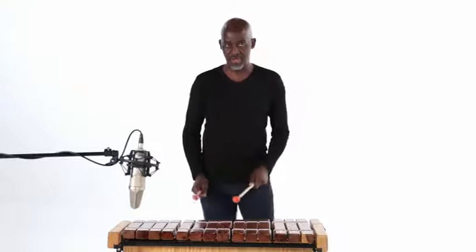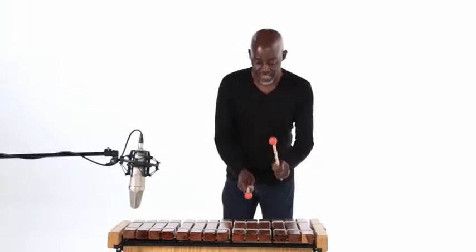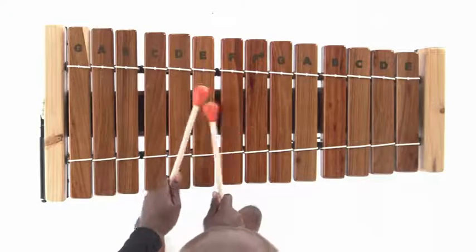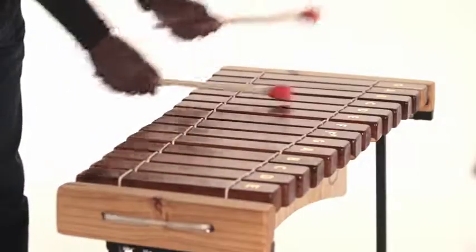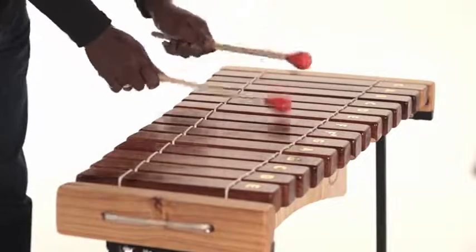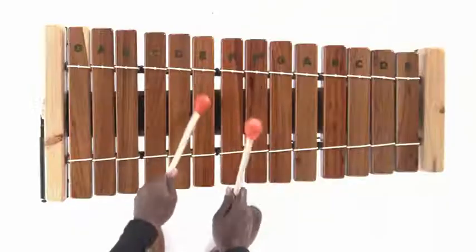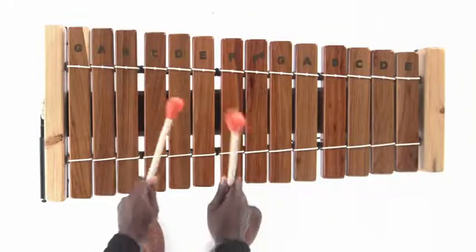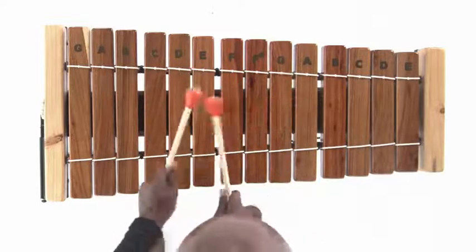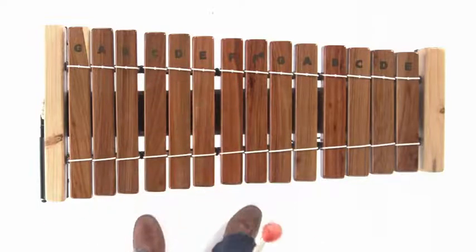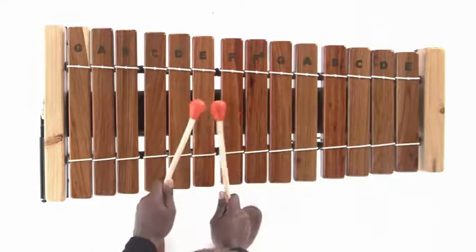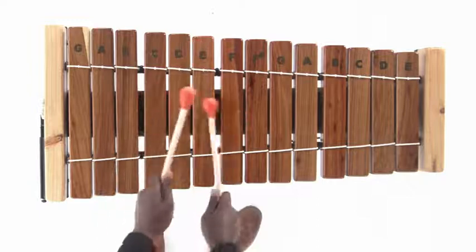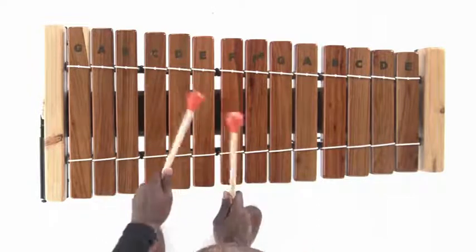All right, to move on. Right, that part, you go C, D, C, E, and you roll on that E. C, D, C, E, G, E. So you do that twice. So C, D, C, E, G, E, and then again C, D, C, E, G, E.